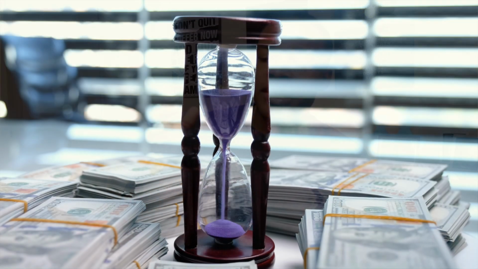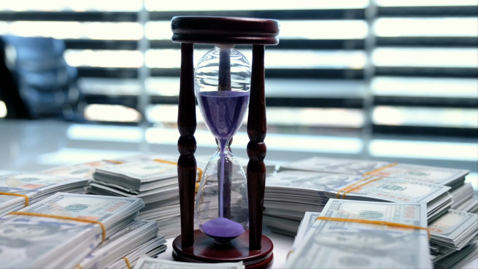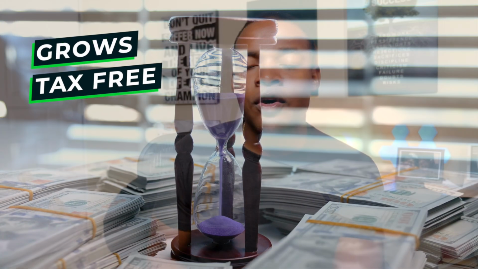Now, number 2, guys, is going to be deferred annuities. Deferred annuities are annuities that actually are deferred, right? Deferred. You don't actually get the money now, but this money can actually grow fully tax-free. So as your money grows, it grows tax-free.